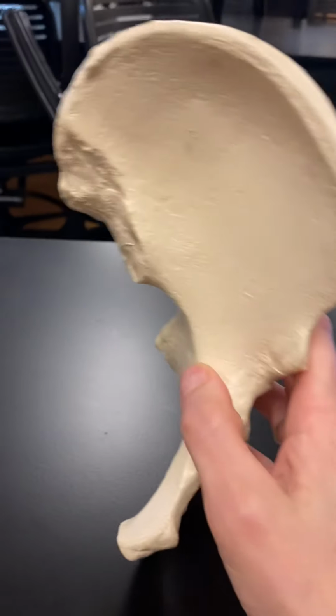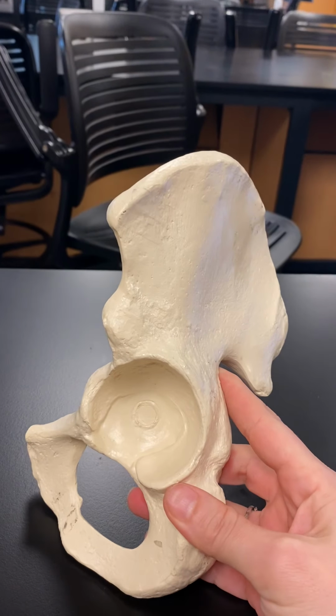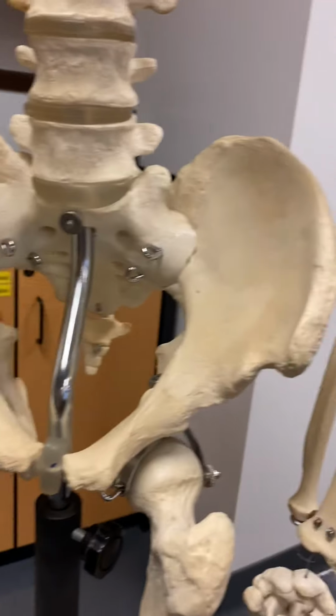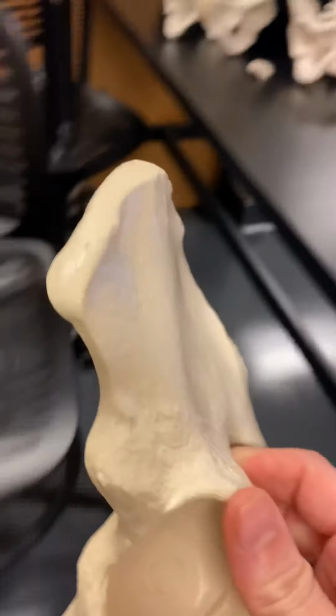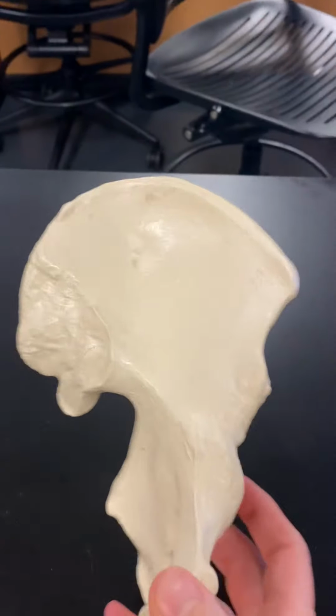Now we're going to look at os coxae. This is os coxae. That's this bone here individually. Now, how do we tell the front and back of os coxae? What's anterior view? What's posterior view?